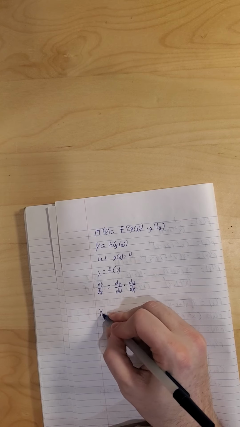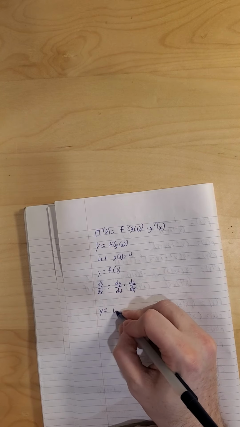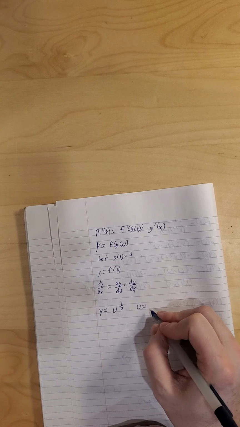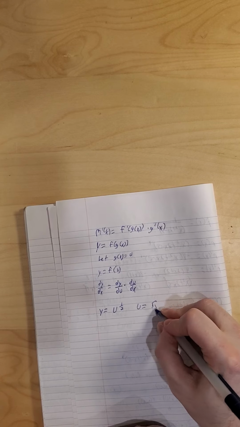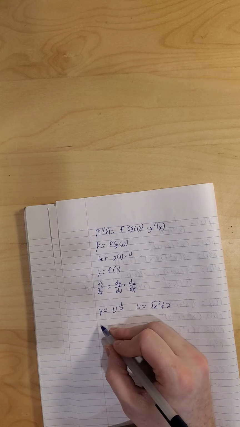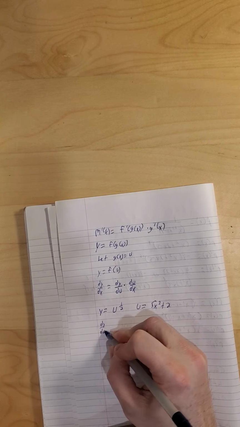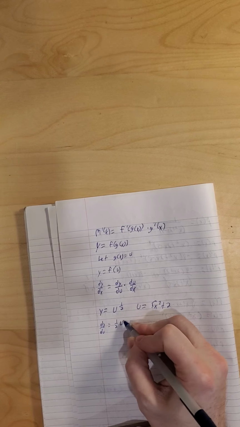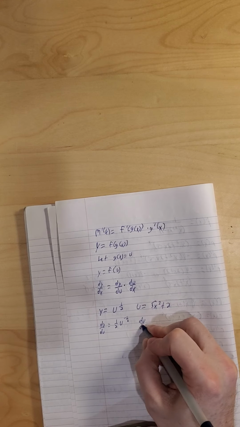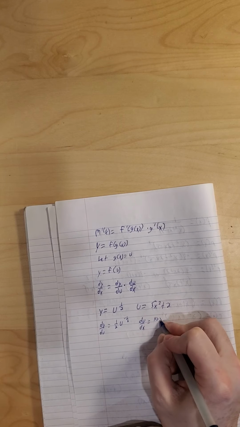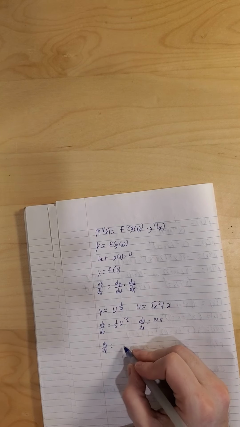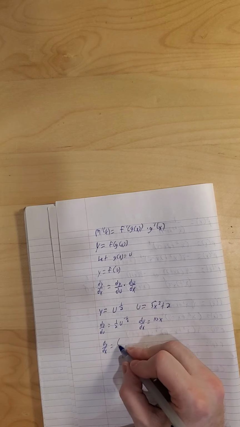Alright, so let's do a couple of those. Let's let y equal u to the 1/2, and let u equal 5x squared plus 2. If I want to find dy dx, first I'll find dy du: 1/2 u to the negative 1/2. And I'll also need du dx. In this case, 10x. So dy dx is the product of those two.